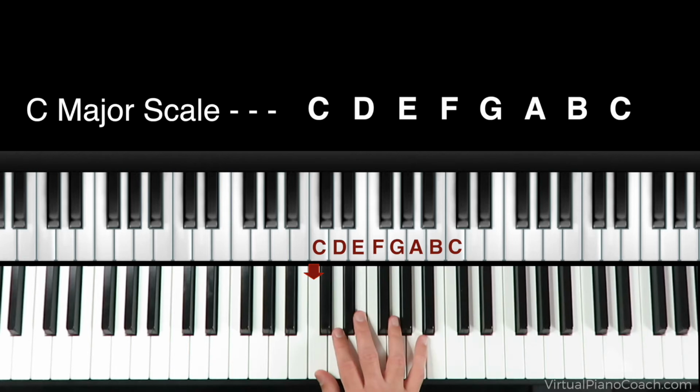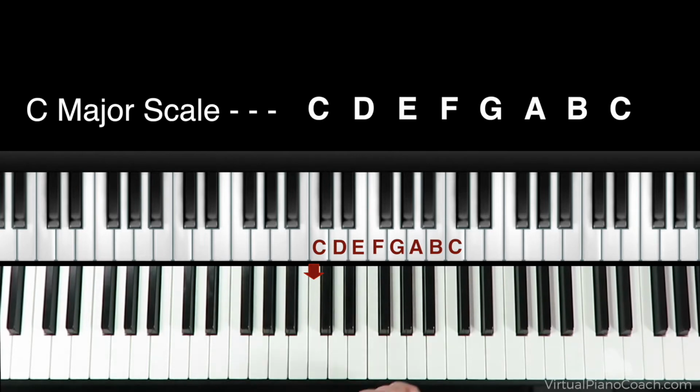What is the formula behind the C major scale, so that if I start on any other key on the piano, I can play that exact same scale? Let's look at the formula of the major scale.